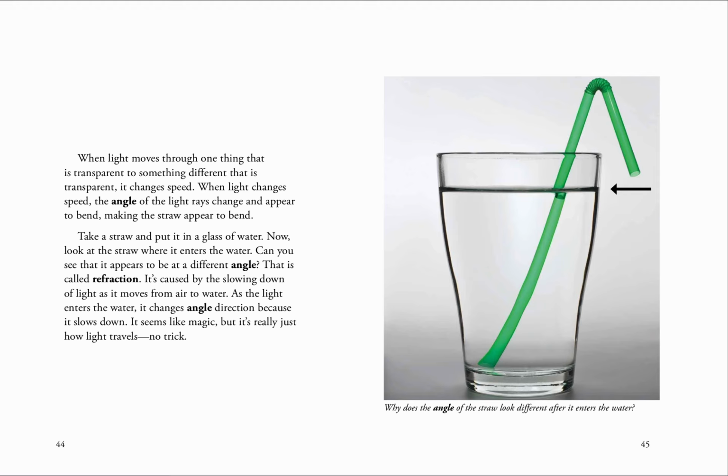Can you see that it appears to be at a different angle? That is called refraction. It's caused by the slowing down of light as it moves from air to water. As the light enters the water, it changes angle direction because it slows down. It seems like magic, but it's really just how light travels. No trick. So in our picture, why does the angle of the straw look different after it enters the water?